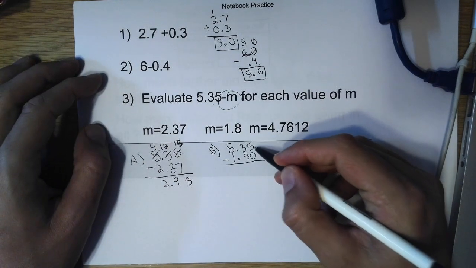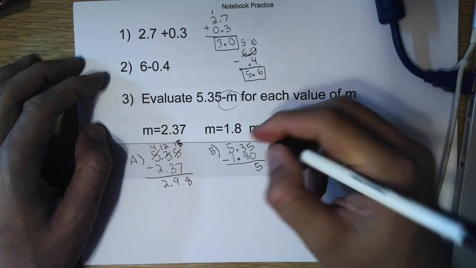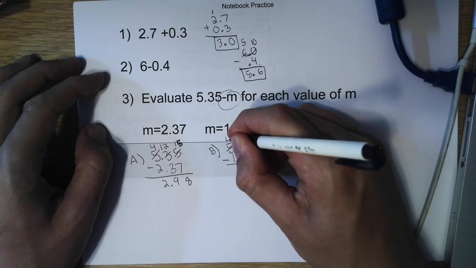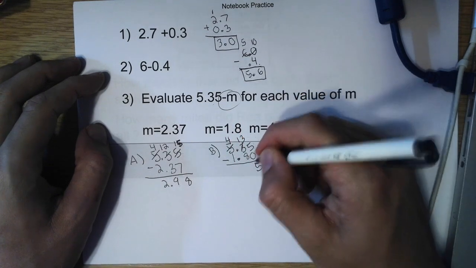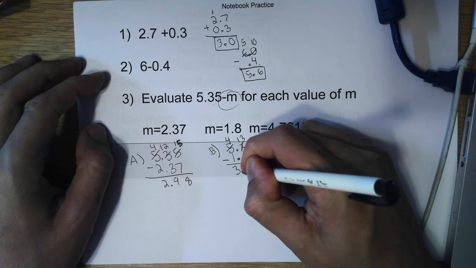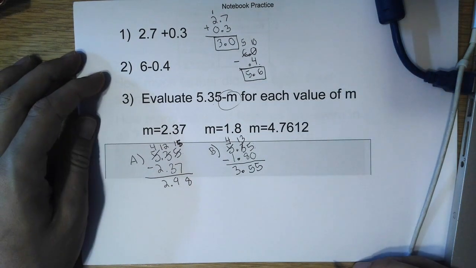So I'll start off. I see my 5 is bigger than my 0, so I can just put a 5 down there. But 3 is not bigger than 8, so I have to go next door and borrow. I'll make this into 13. I'll get 5 and 3. So I get 3 and 55 hundredths.